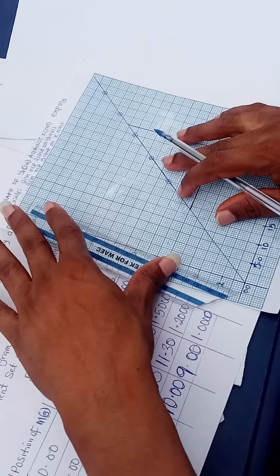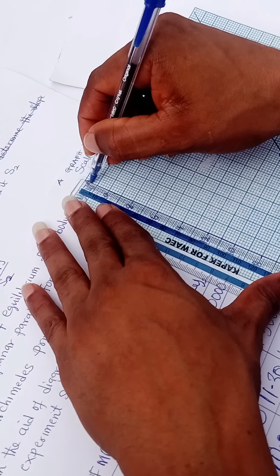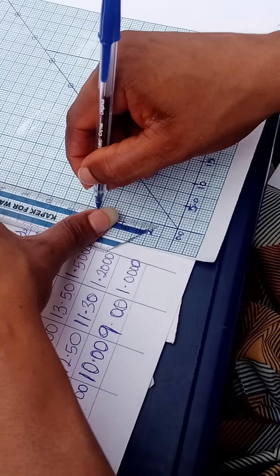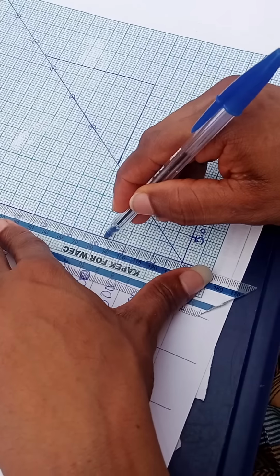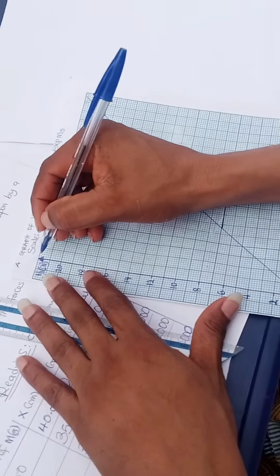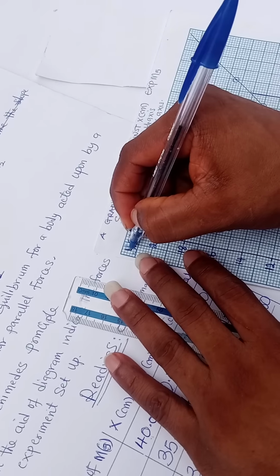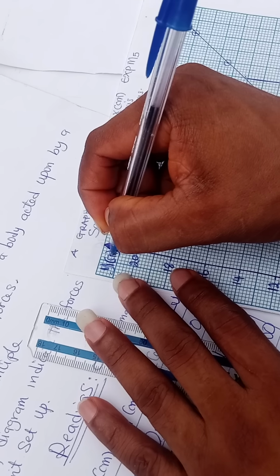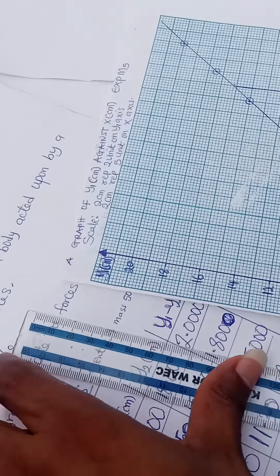So what I'm going to do is rule a line like this, okay? If I rule this line, then here I will put this arrow. Label this point y1, with the unit in centimeter.